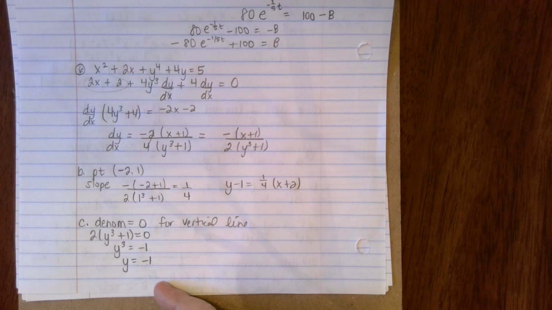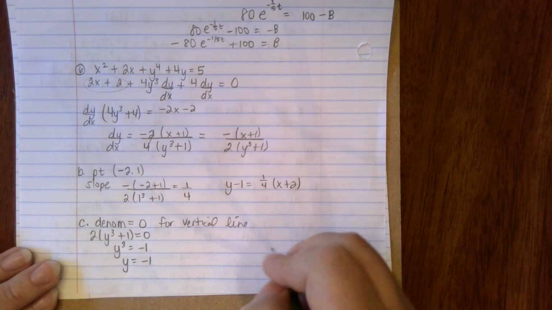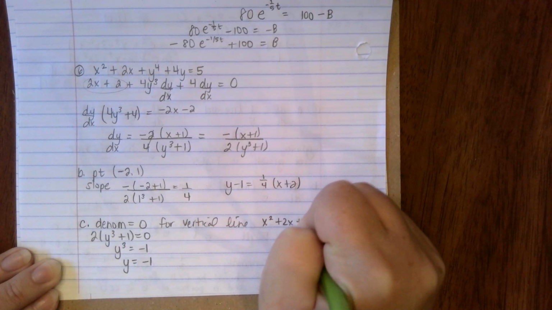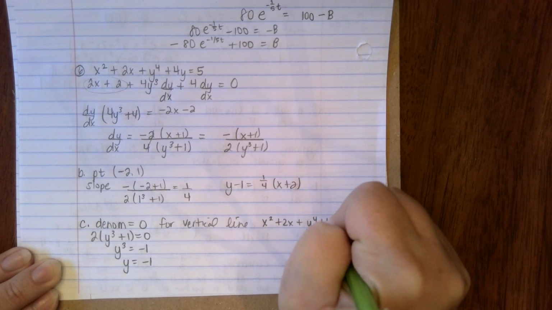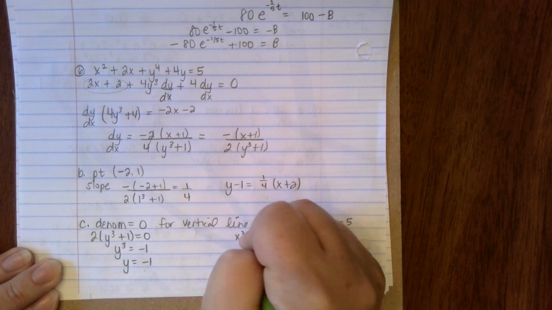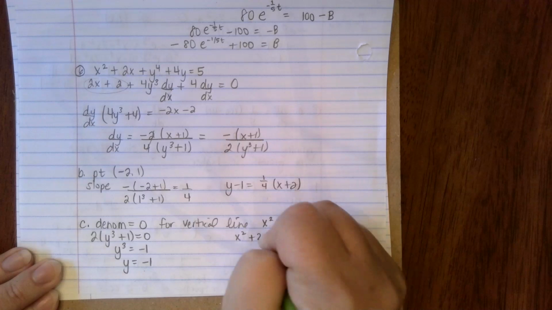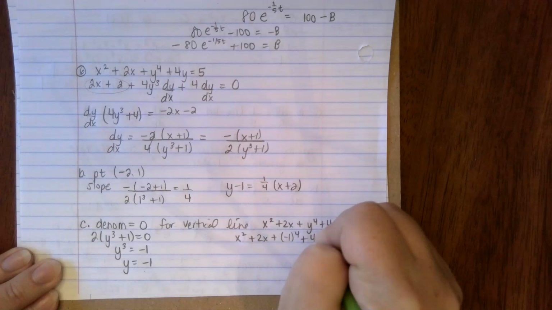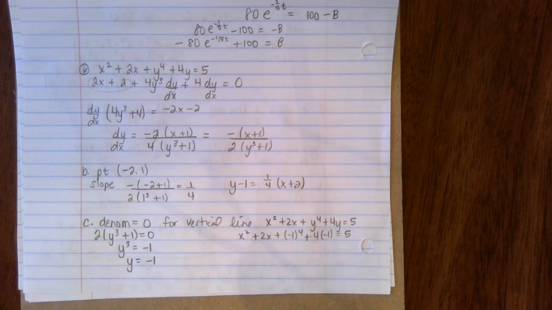So in order to find the x values of these, we got to plug them into our original equation. So our original equation is x squared plus 2x plus y to the 4th plus 4y equals 5. You know that y is equal to -1. x squared plus 2x plus the -1 to the 4th plus 4 times -1 equals 5.